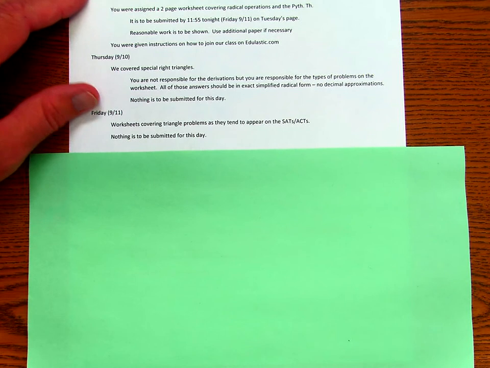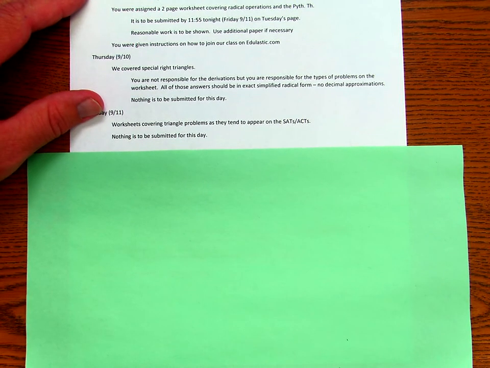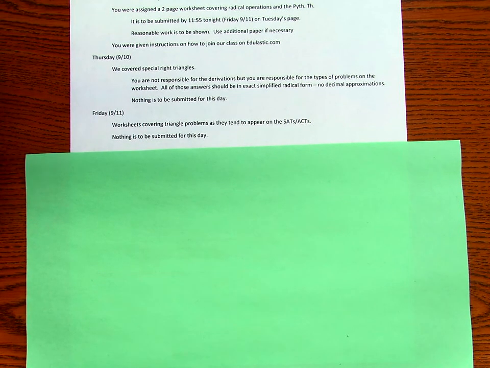Okay, now on to Friday, which is today. No new materials being covered. What you are going to do is some practice worksheets that incorporate the basic triangle stuff that we've so far reviewed and other basic triangle stuff that you should know from previous math classes in terms of how they tend to appear on the SAT, ACTs.